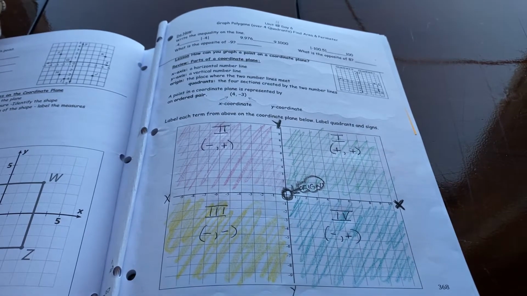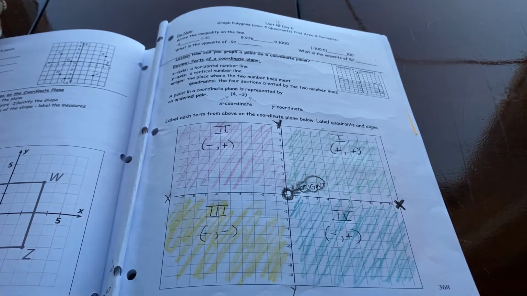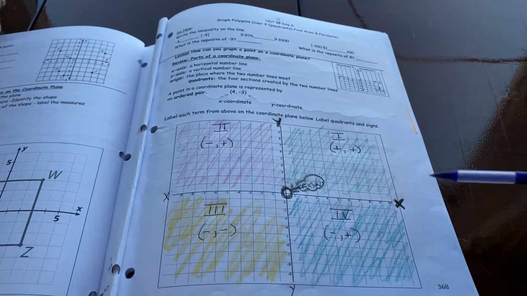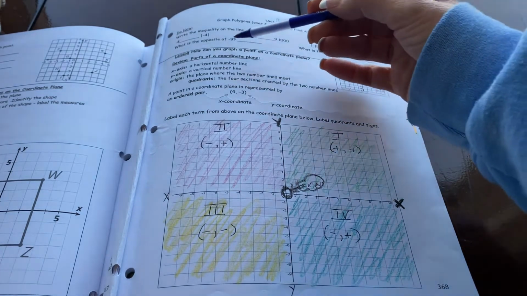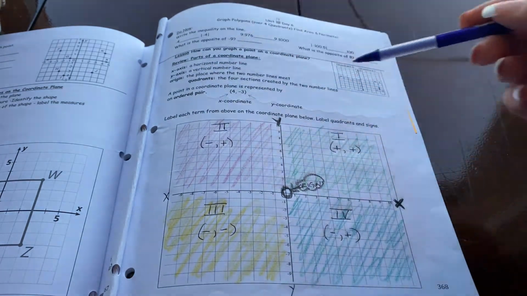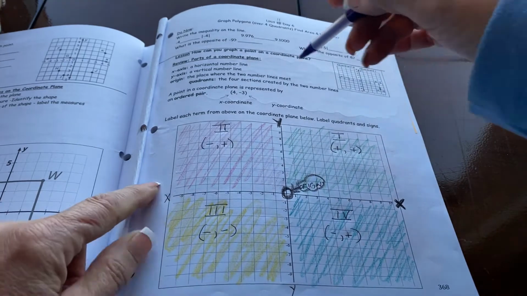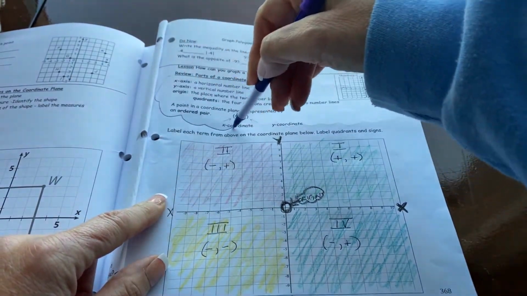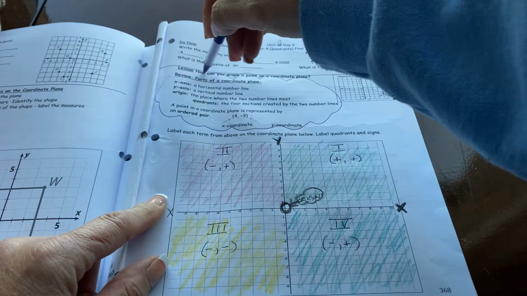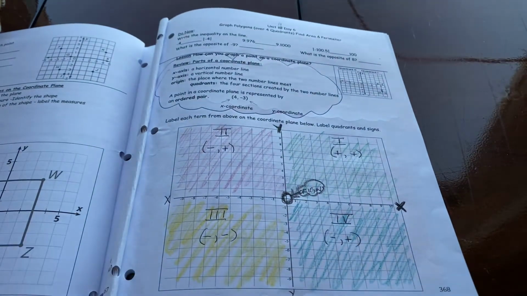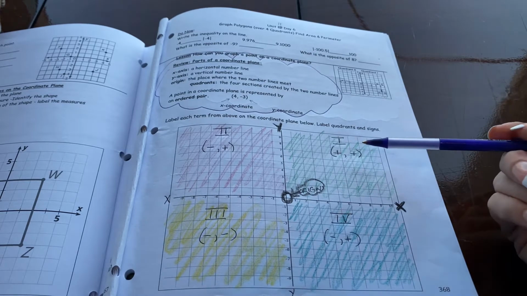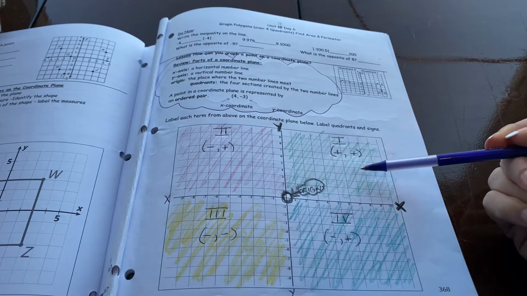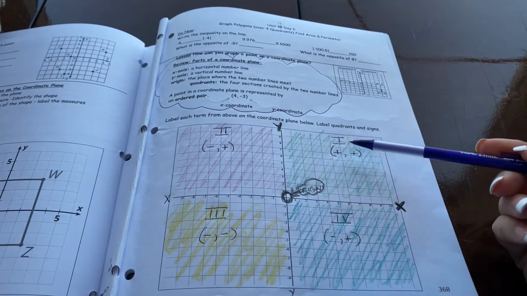So the last time we met, you were supposed to go to page 368. I gave you a video to follow, so hopefully you did a really good job. You had to identify the parts of a coordinate plane, and that whole section was up here, and it gave you the information. What I did for mine on page 368, I shaded in each section.